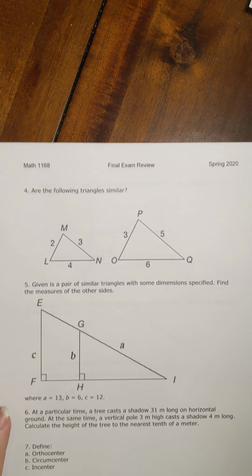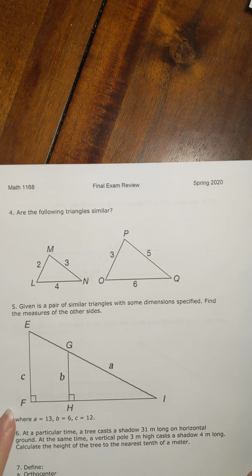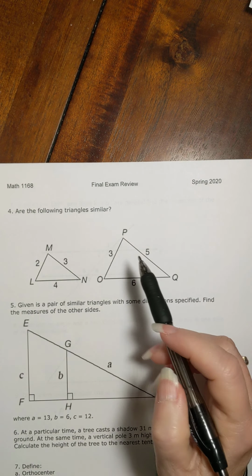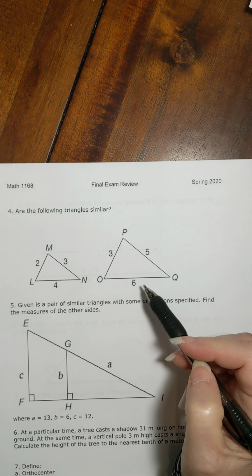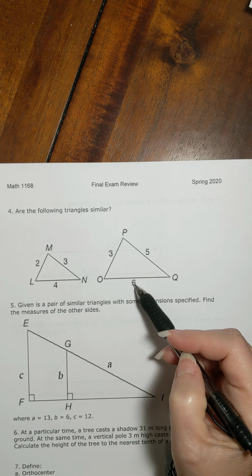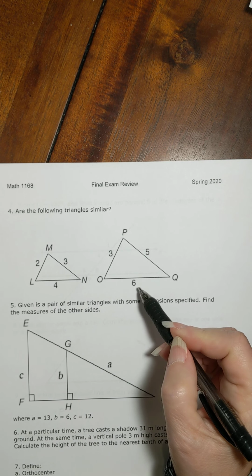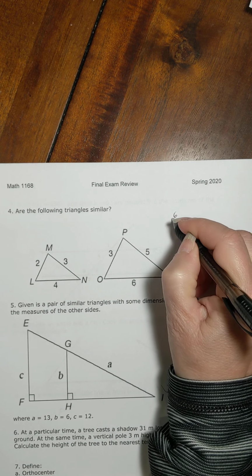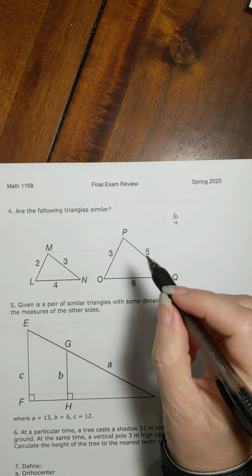Now we're going to look at similar triangles. And so here it says, are the triangles similar? Well, we need to see if the sides are proportional. So 6 over 4, so the longest side here over the longest side here, 6 over 4.